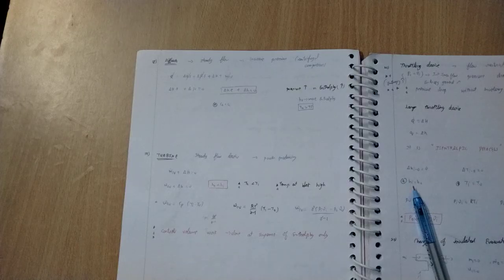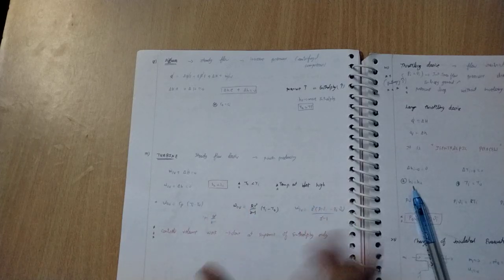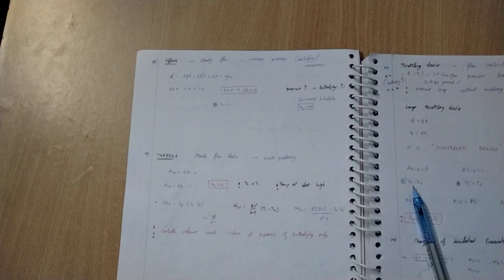So the control volume work is Cp (T in minus T out), where Cp is R gamma divided by (gamma minus 1). I think you know this, so put it here and calculate the equation. Next, control volume work is done at the expense of enthalpy only.